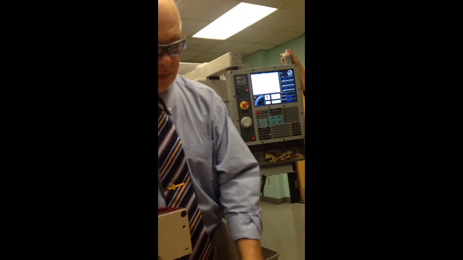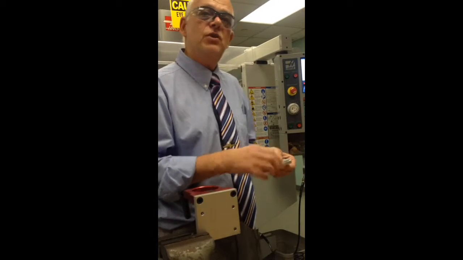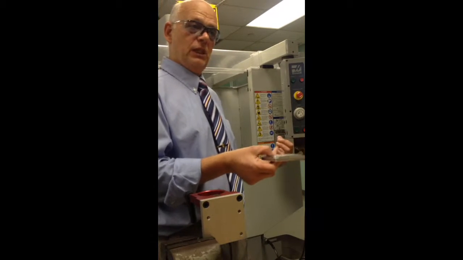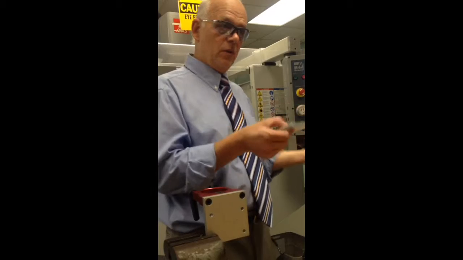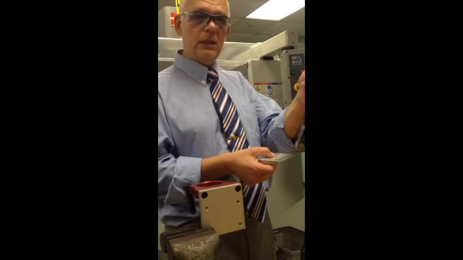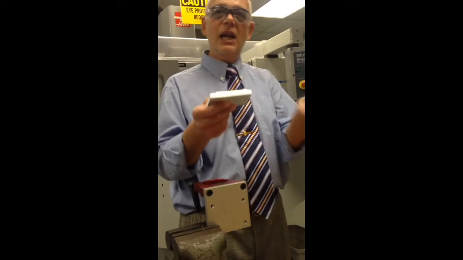So the next problem then, of course, is to make sure that not just the tool tip is known to the machine in relationship to the part, but also the part coordinate system is known in relationship to the machine coordinate system. So you basically have the tool coordinate system, you have the part coordinate system, and you have the machine coordinate system. And you have to align the 3.